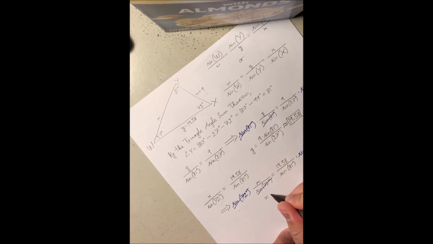We're left with lowercase x equal to 19.58 multiplied by sine of 72, divided by sine of 81 degrees. Typing this in your calculator, we're going to have approximately 18.85 units.